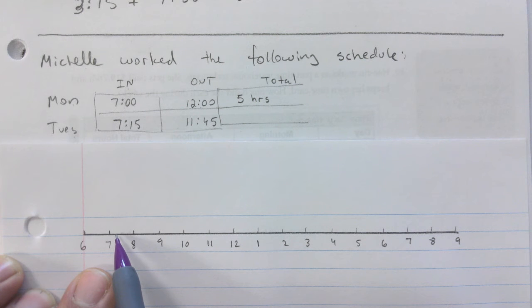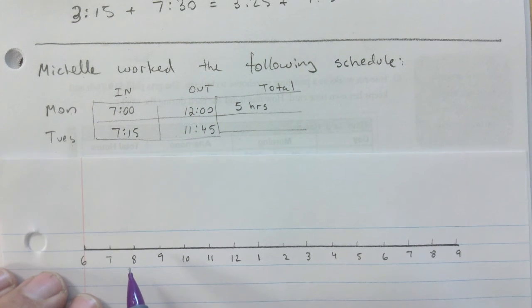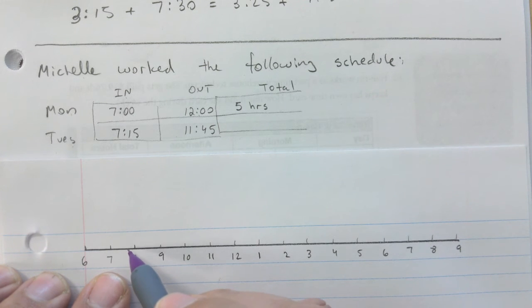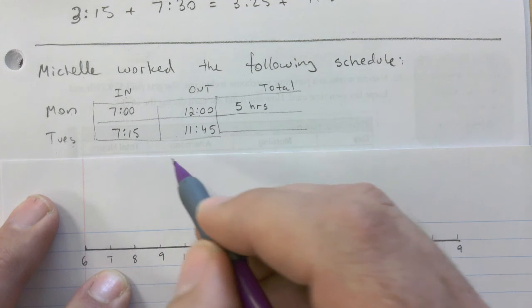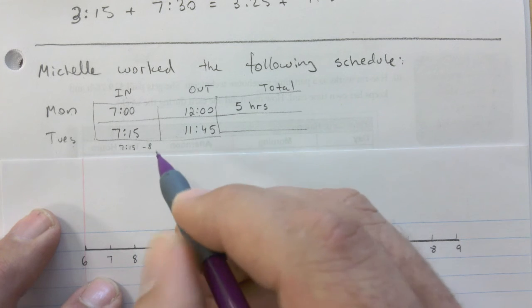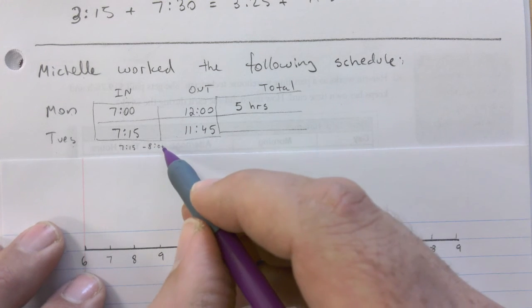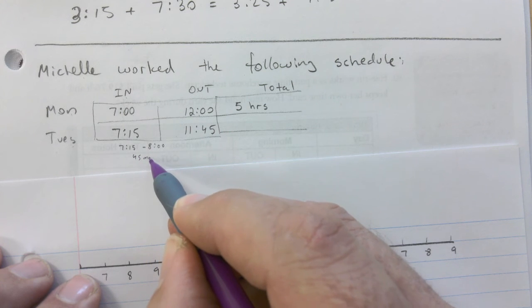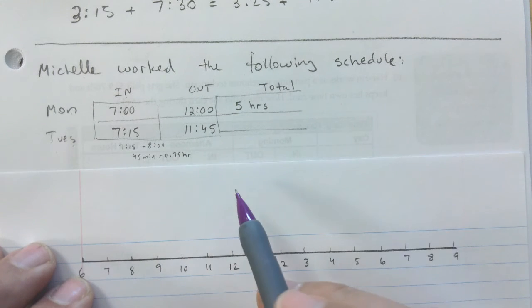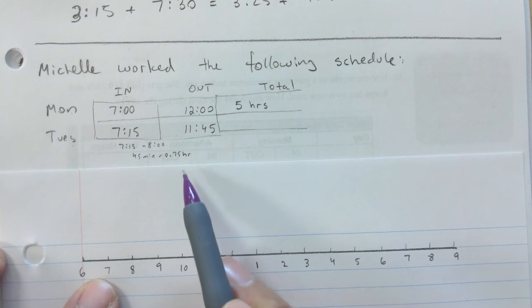So watch what I do. I ignore this for now, but really, to get you to 8, how much have you worked? To get you to 8, you've worked 45 minutes. So, what should I do here to make sure you understand that? 7:15 to 8 o'clock, that'd be 45 minutes, which is 0.75 of an hour. So I'm going to count for the 0.75 of an hour.